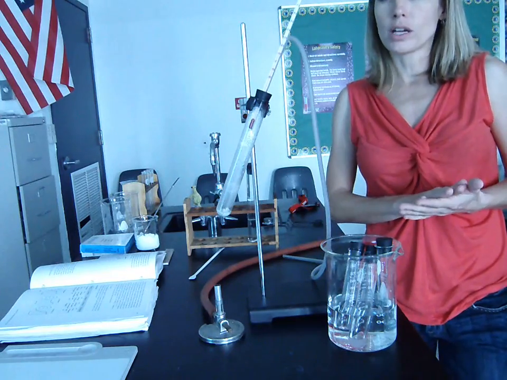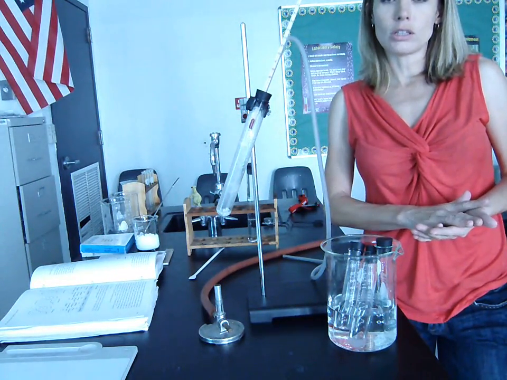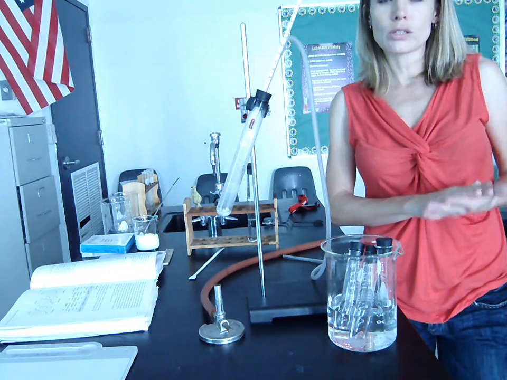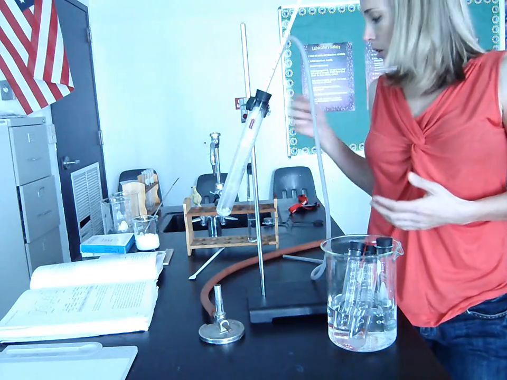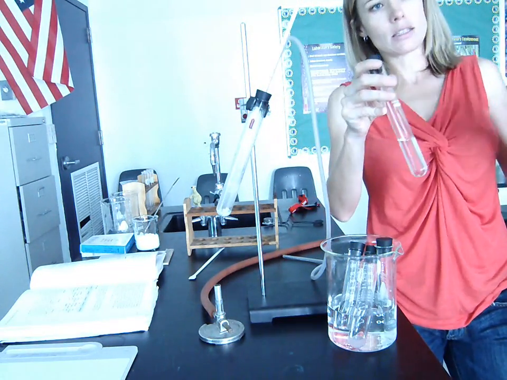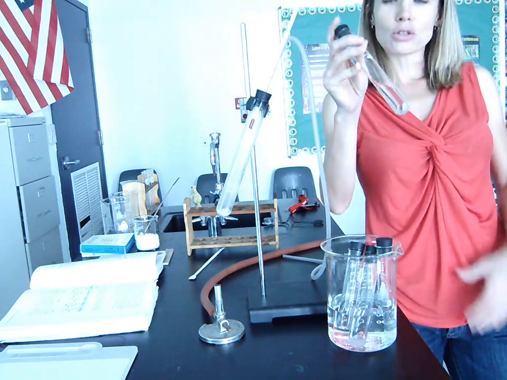The first thing that you need to recognize, if you're taking notes on this, is that fractional distillation is a way of separating a mixture of liquids based on boiling point. So it's not a mixture of solids, it's not a mixture of liquids and gases, or solids and liquids. It's a mixture of two liquids.